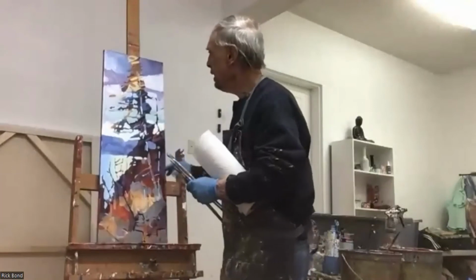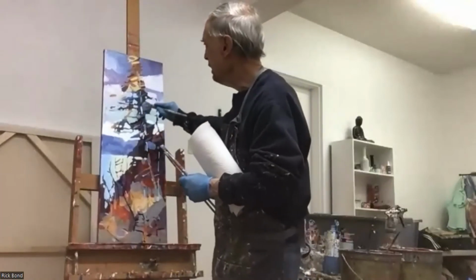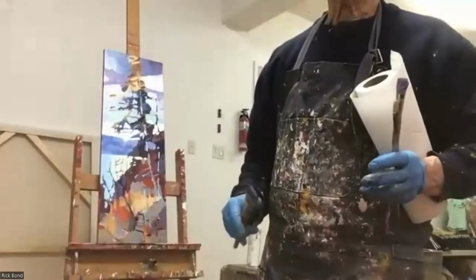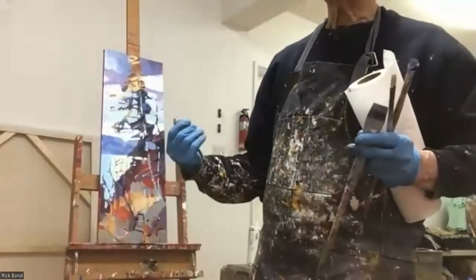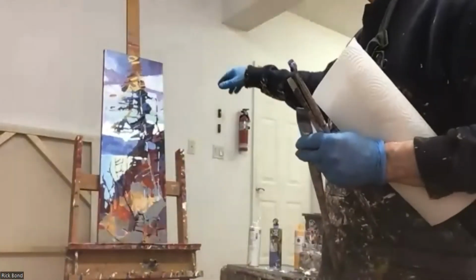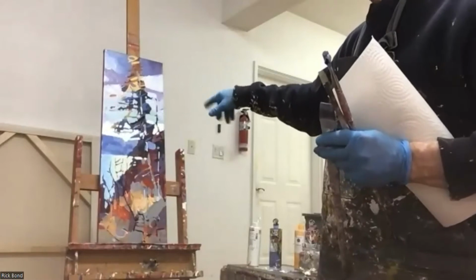I think by doing the negative painting into the tree, it does a couple of things. It opens up the painting a bit and adds more air to the painting. I think you have an opportunity to make the tree a little bit more interesting.